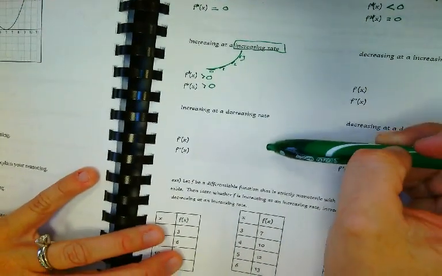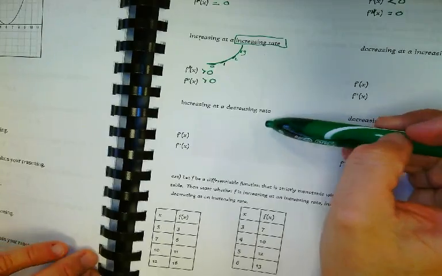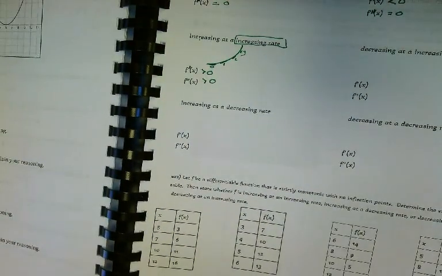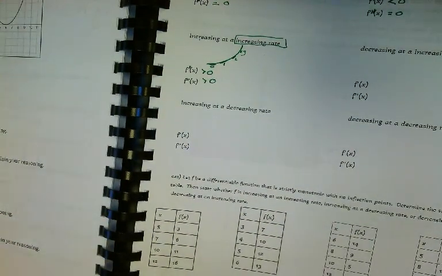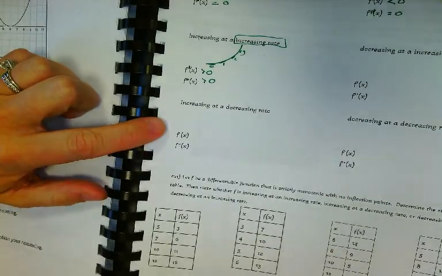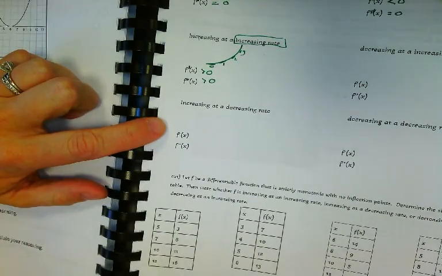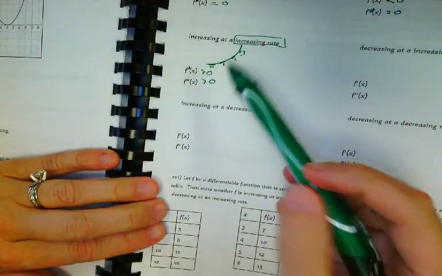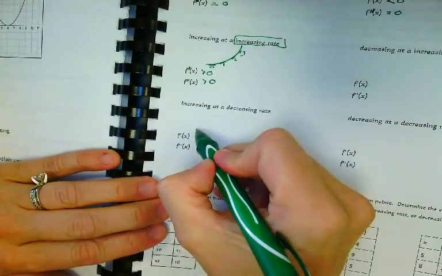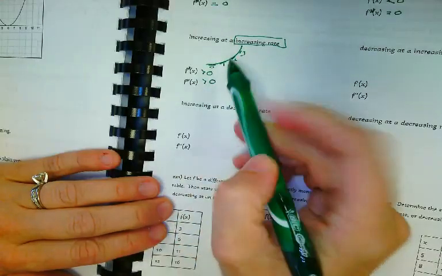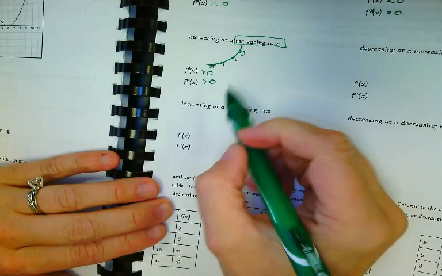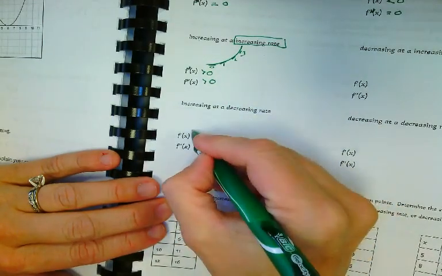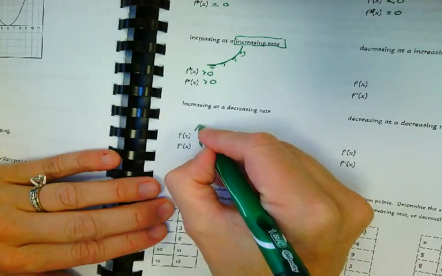Let's jump to the one right below. Increasing at a decreasing rate. So it still has to be increasing. It's got to look going up, but it has to be concave down.